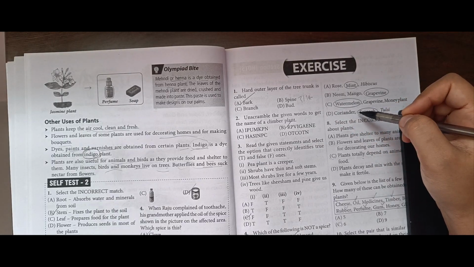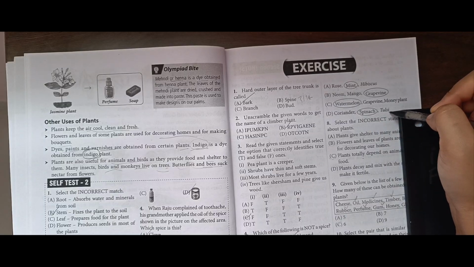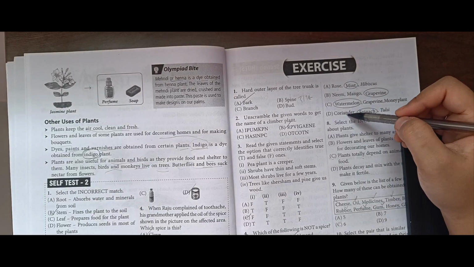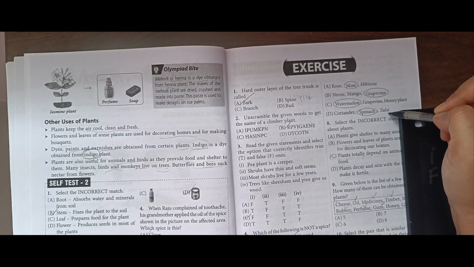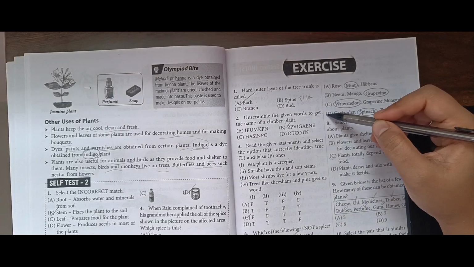Odd one out. D is coriander, spinach, tulsi. Coriander is a herb. Spinach is also a herb and tulsi is a shrub. So the answer is D.